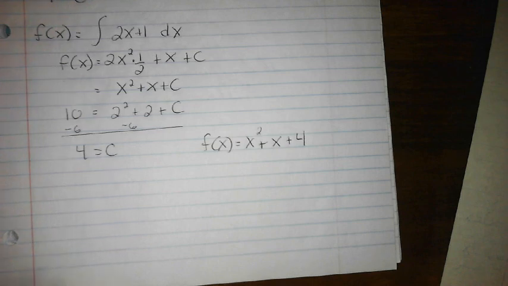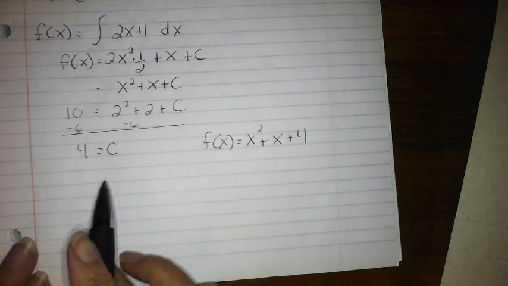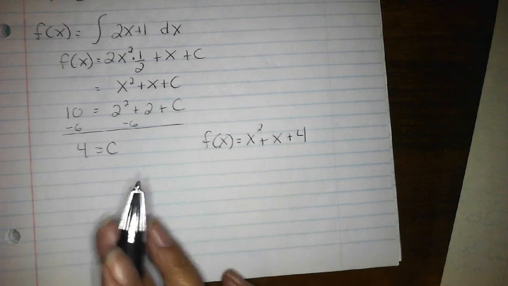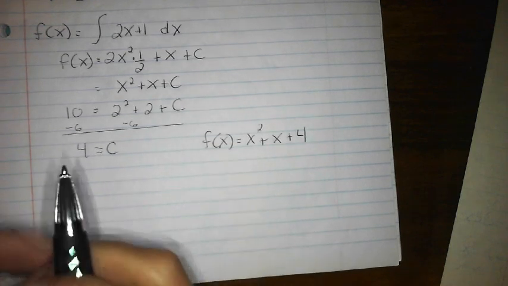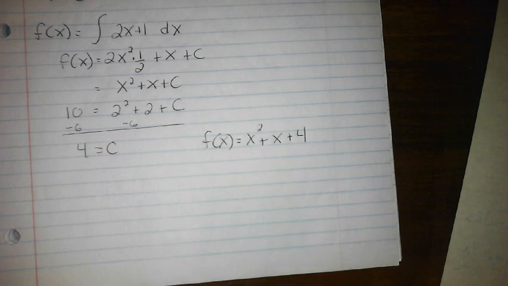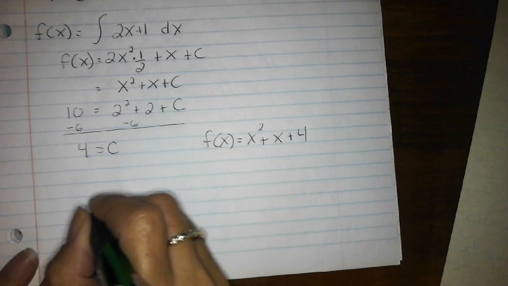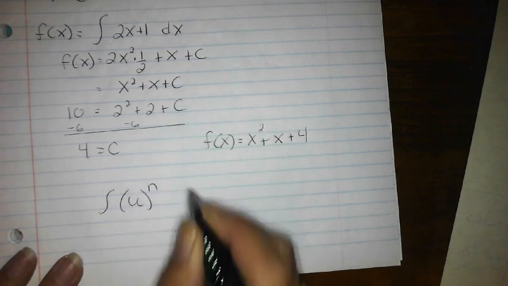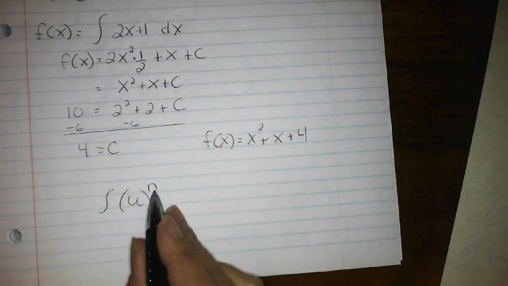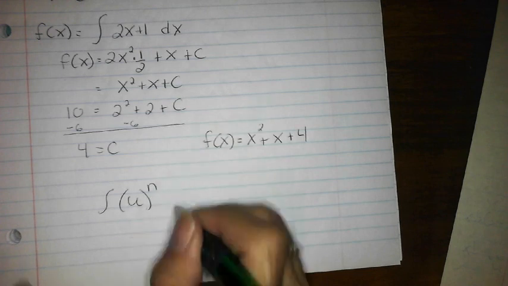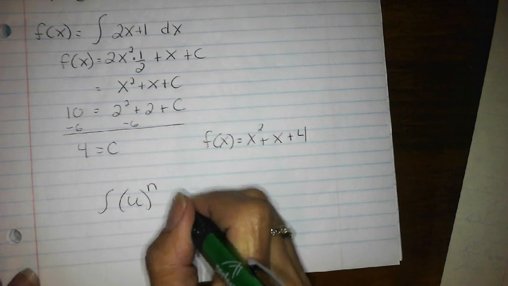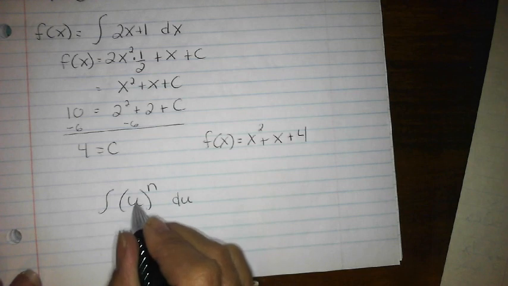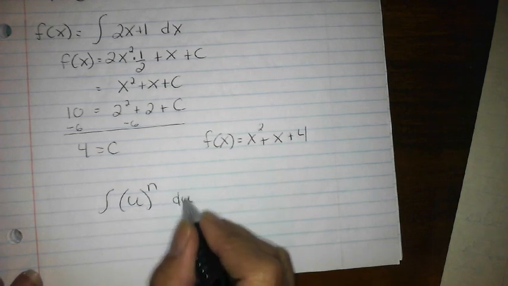Ready for the power rule. Now we're going to go with that other one where we have an inside and an outside. So that integration rule needs the derivative of the inside next to the du or dx.